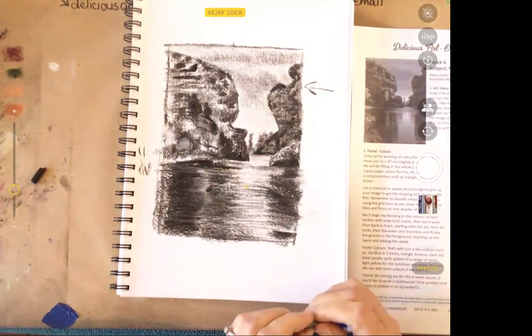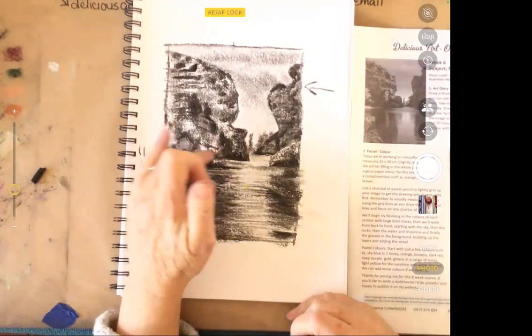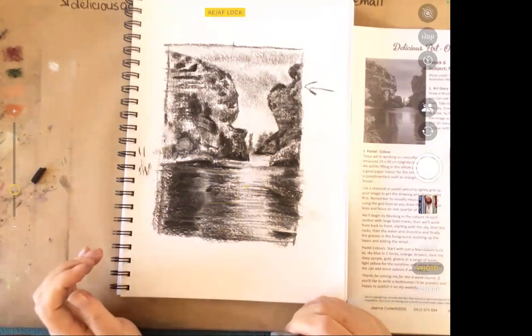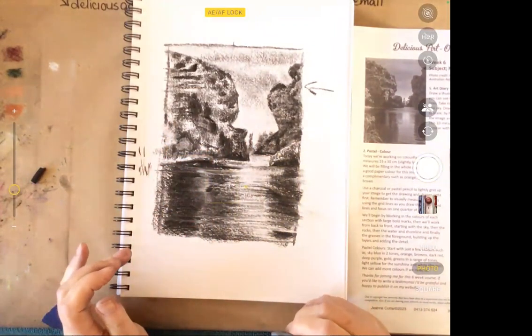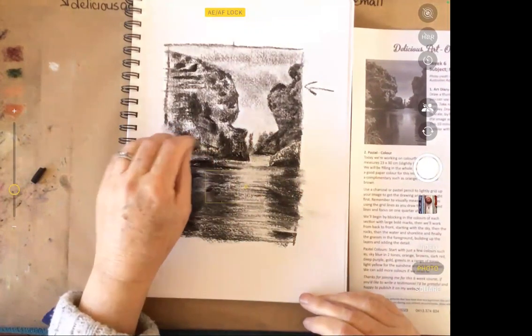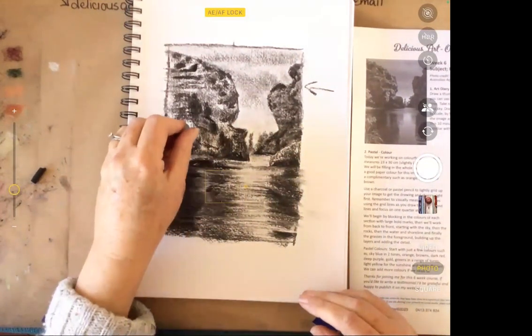And if you want to choose colour for all the darks down here at the base of the rocks, I'd probably go for purples rather than blacks because there's a lot of purple in there. Purples and yellows and oranges are really lovely together. So there's all those things to think about and consider while you're doing this little exercise.